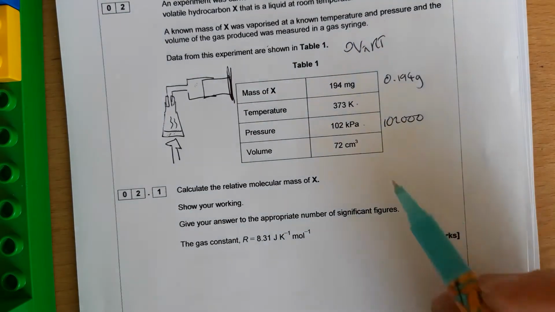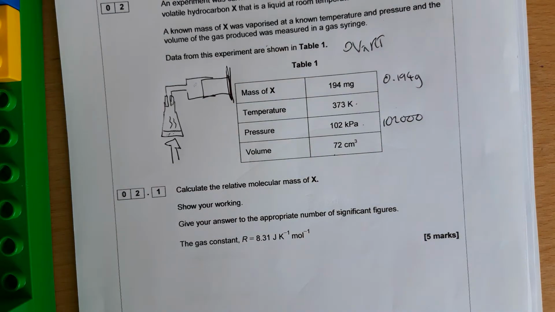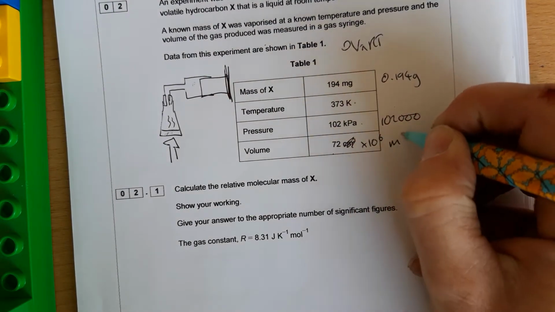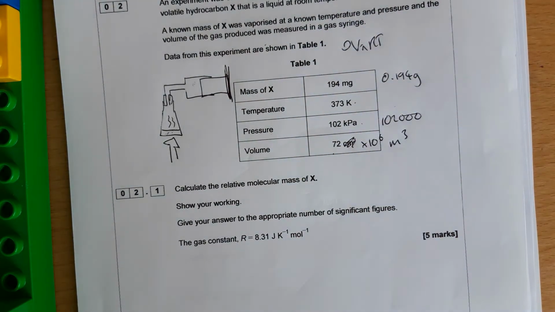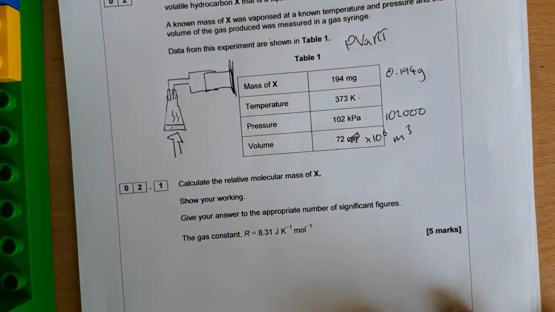102,000 for kilopascals needs to be in pascals. Centimeters cubed needs to be in meters cubed. And this one often catches people out, but the easy way to turn centimeters cubed into meters cubed is to times by 10 to the minus 6, and now it's in meters cubed. The more you practice these, the easier they are. They're just dead straightforward. So PV equals nRT questions are always just about the units.